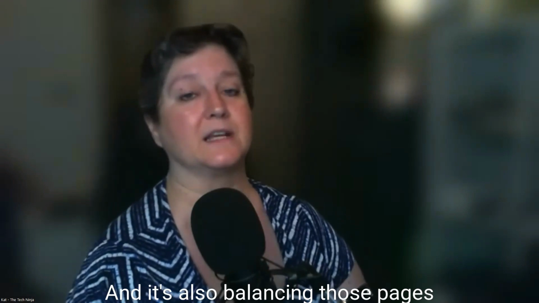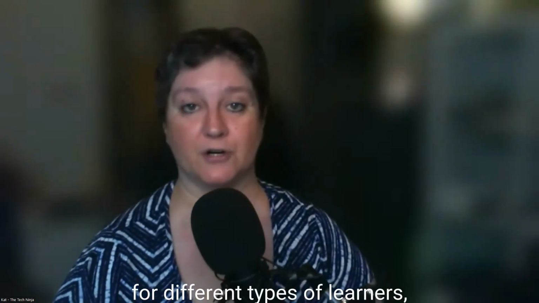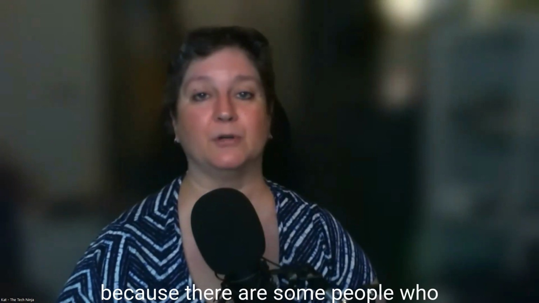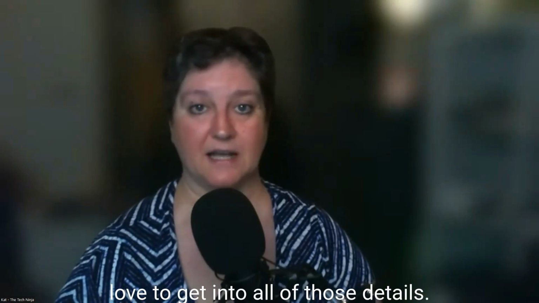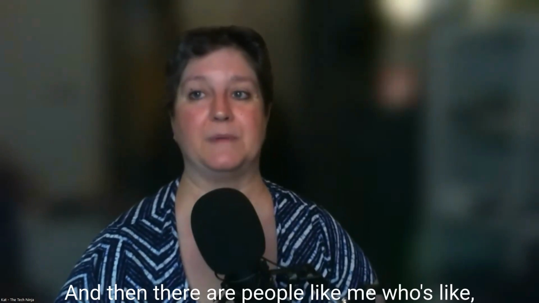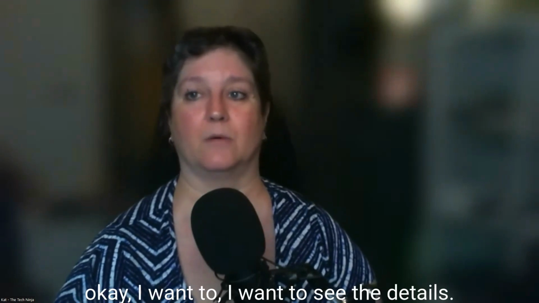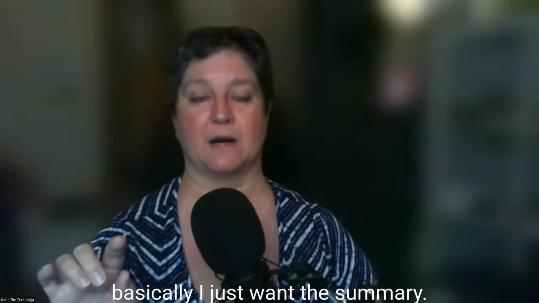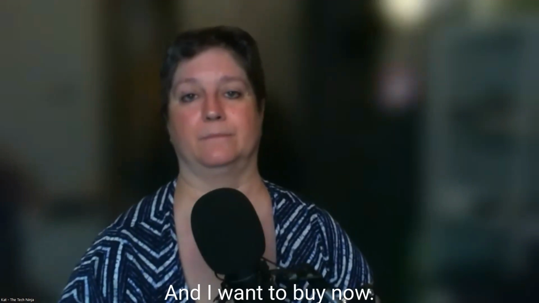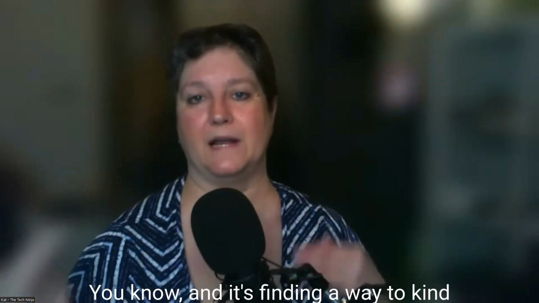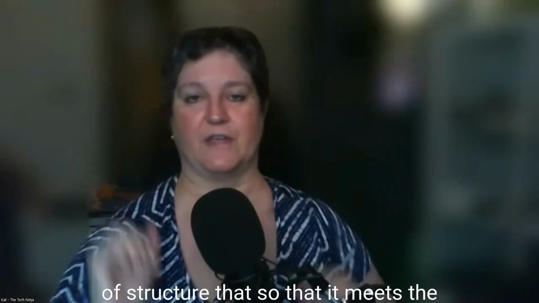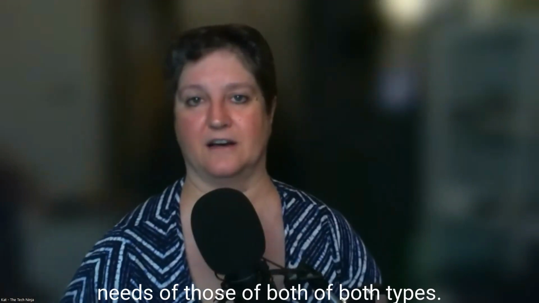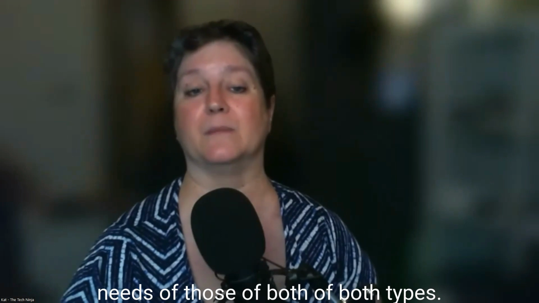And it's also balancing those pages for different types of learners, because there are some people who love to get into all of those details. And then there are people like me who say, okay, I want to see the details, I want to know that it's there. But basically, I just want the summary. I want to know how much it is, and I want to buy now. And it's finding a way to structure that so that it meets the needs of both types.